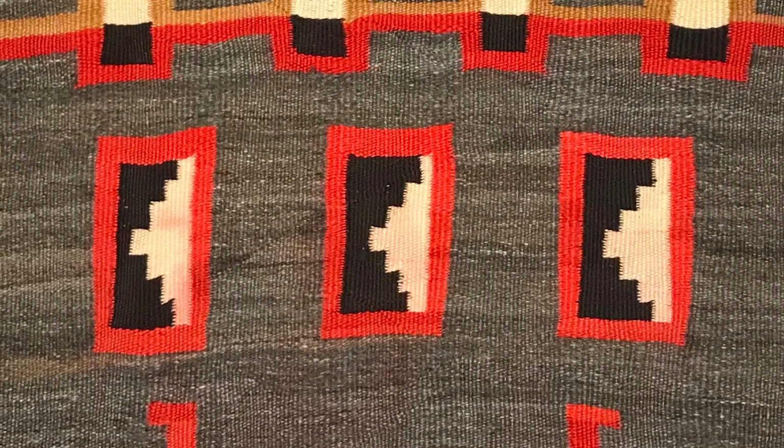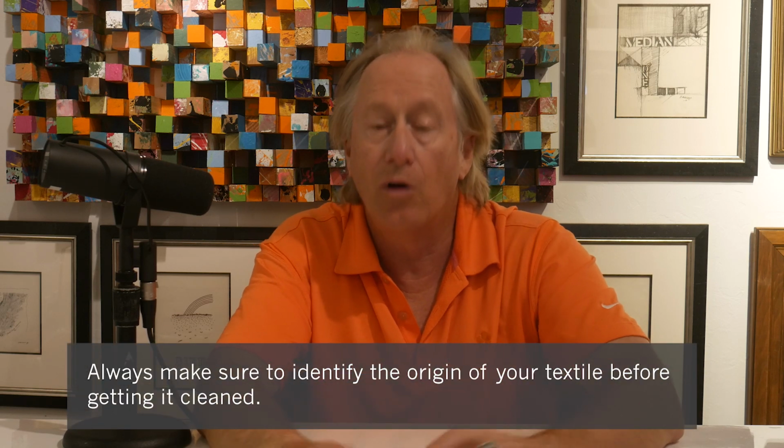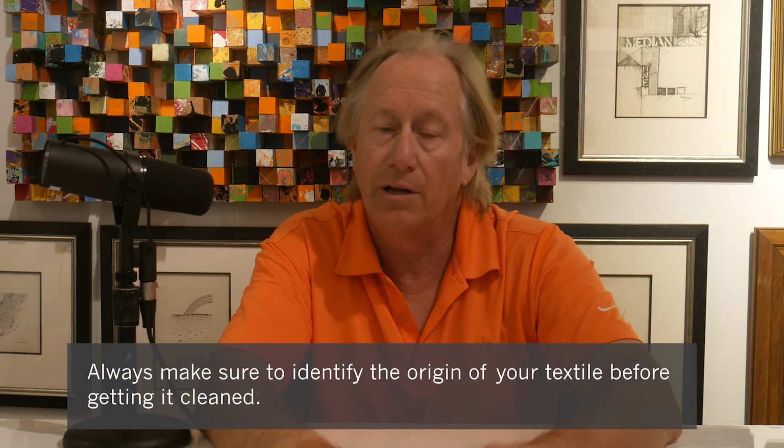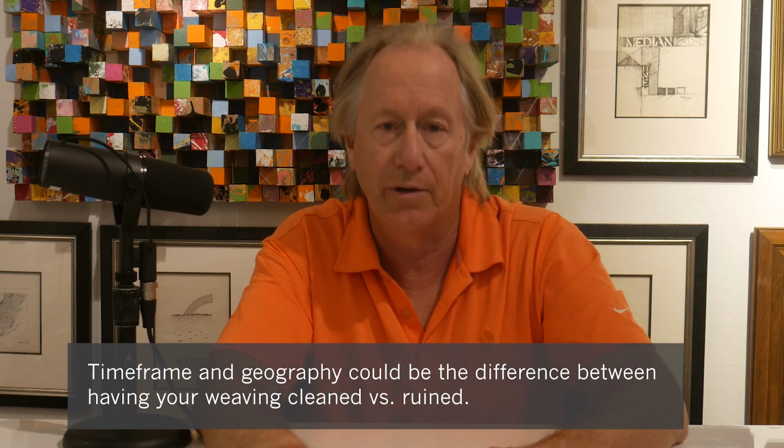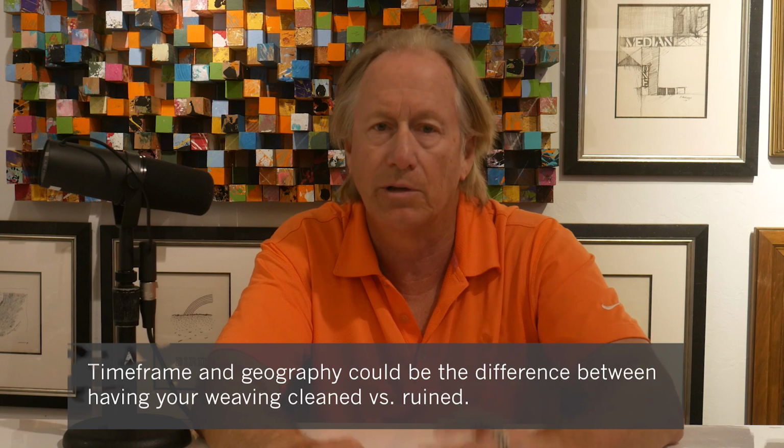So there's very specific people that know how to deal with textiles, and especially this 1890 to 1910 time frame can be very difficult to deal with. So you really want to know about that. And if you don't know how to identify it, then you should either buy from a dealer who does, or talk to a restorer or cleaner who really knows what they're doing. And there's a few of them around the country that are really, really good.